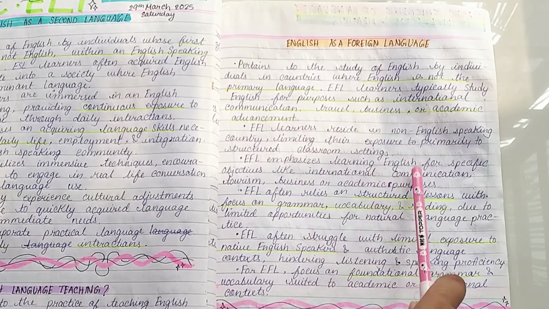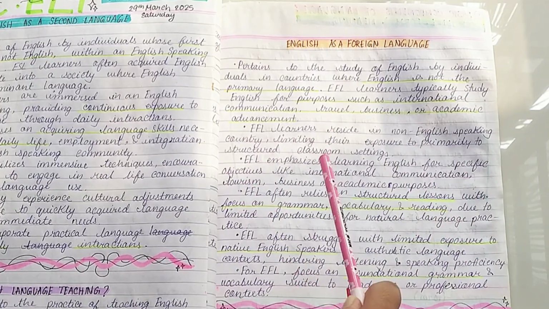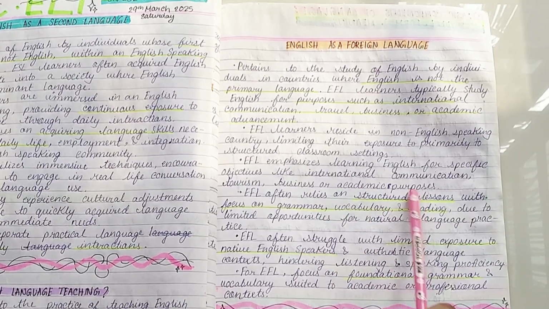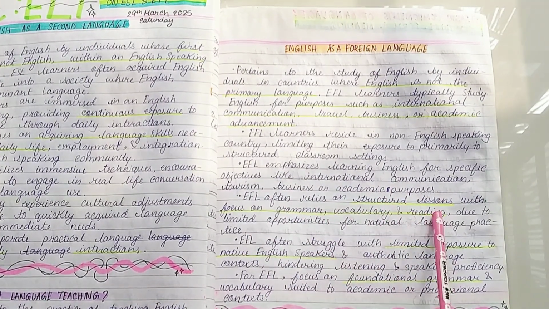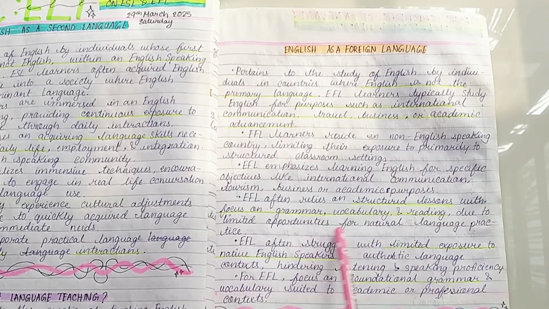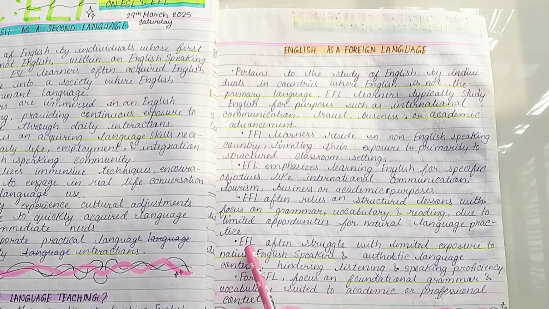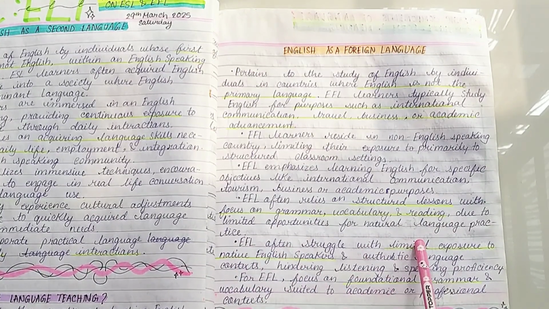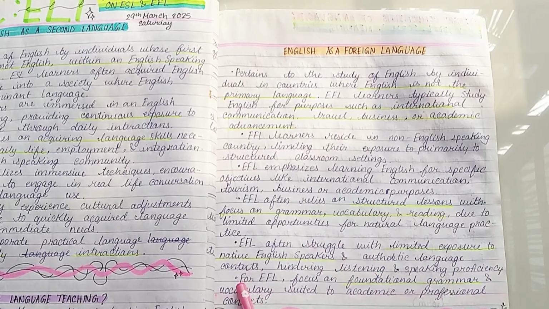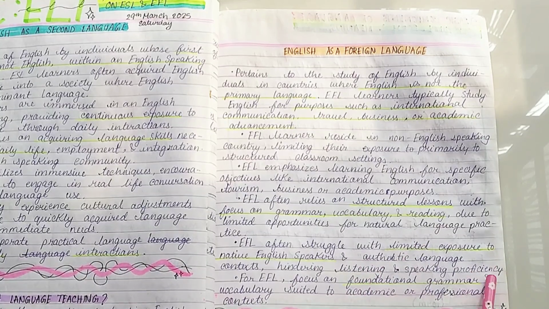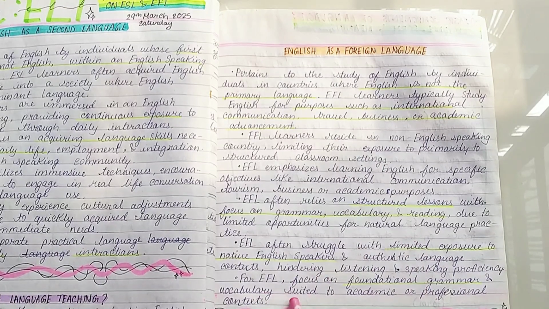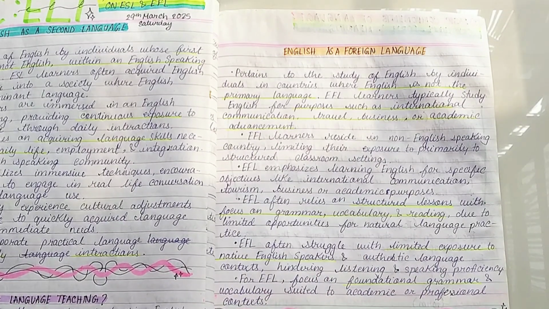EFL emphasizes learning English for specific objectives like international communication, tourism, business, or academic purposes. EFL often relies on structured lessons with a focus on grammar, vocabulary, and reading due to limited opportunities for natural language practice. EFL learners often struggle with limited exposure to native English speakers and authentic language contexts, hindering listening and speaking proficiency. For EFL, focus on foundational grammar and vocabulary suited to academic or professional contexts.